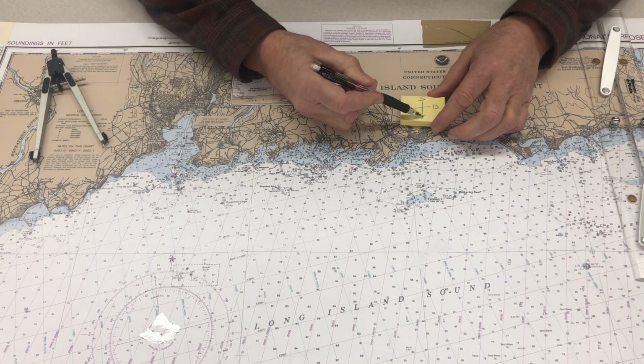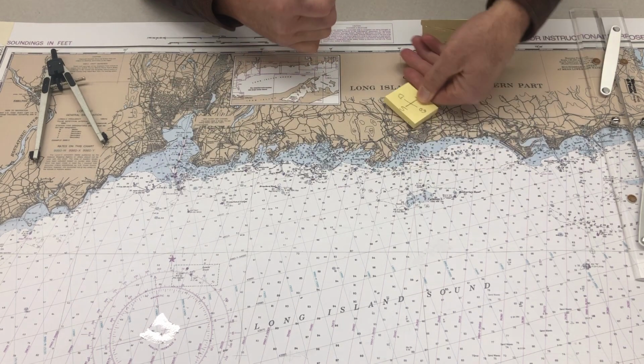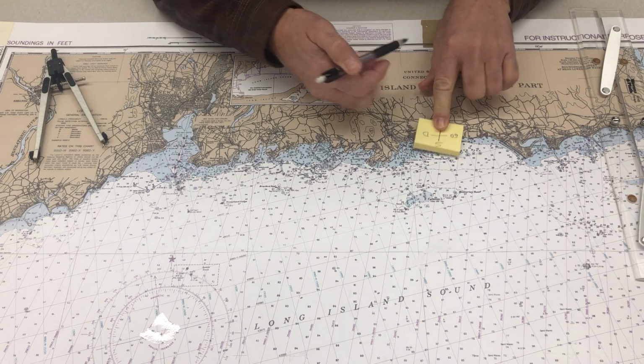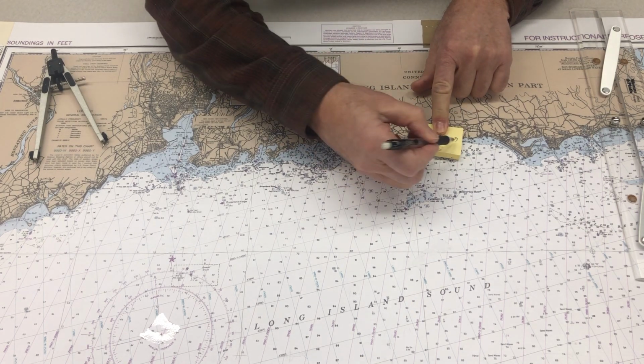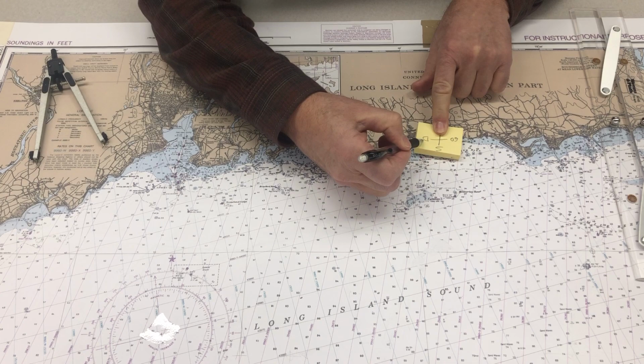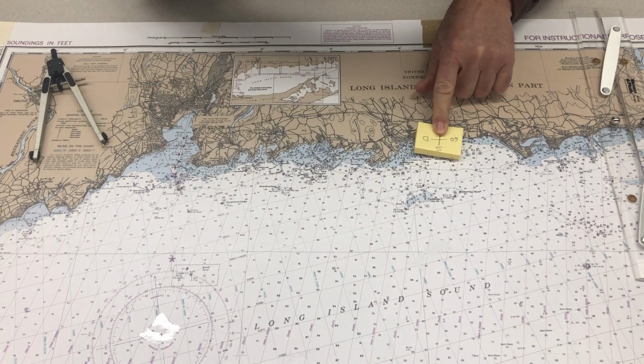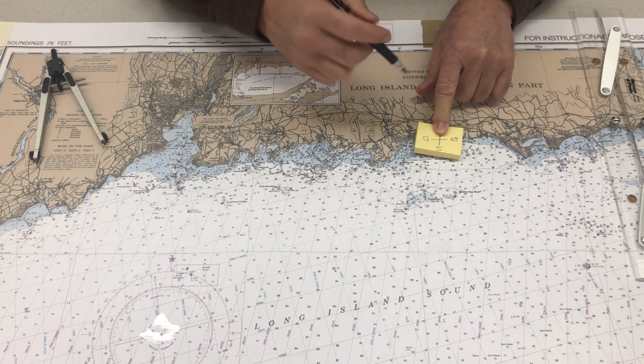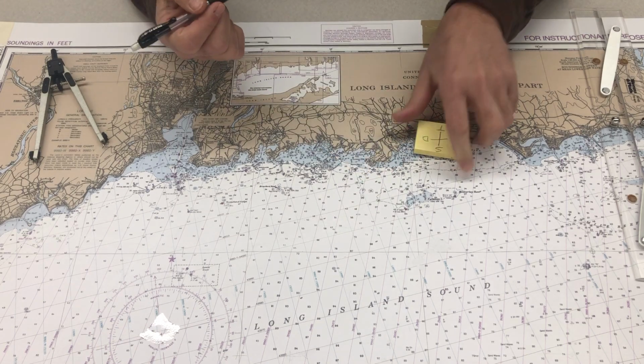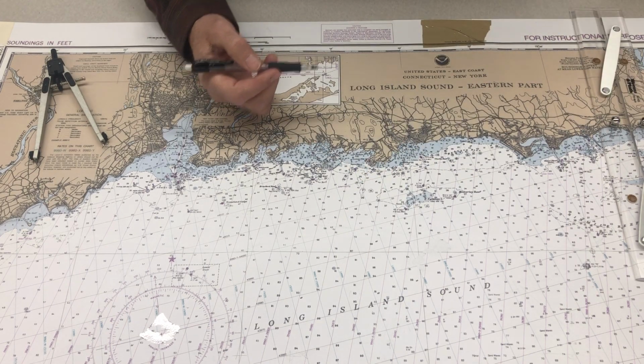So if we're solving for time, we'll cover up the T, and we have to multiply across, so we're going to multiply 60 times distance and divide by speed. So the two inputs we're going to need are speed and distance. They give us speed in the problem.